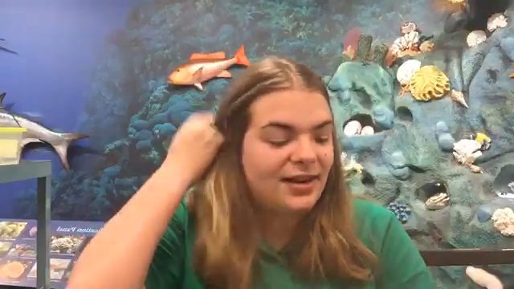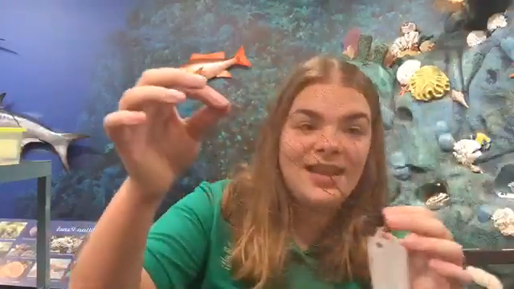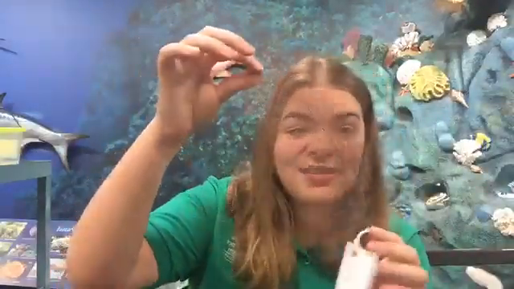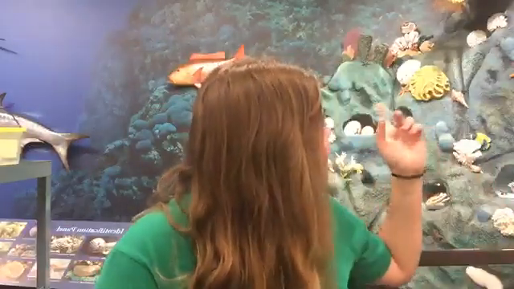soft coral. So soft coral doesn't leave behind this limestone structure, but instead looks a lot more like plant life, but is still considered an animal. So this is a fan coral right here. You might see it if you are scuba diving, or we have examples of fan coral up here on our wall as well.